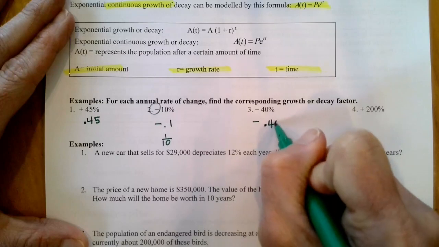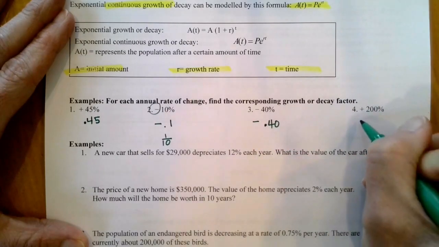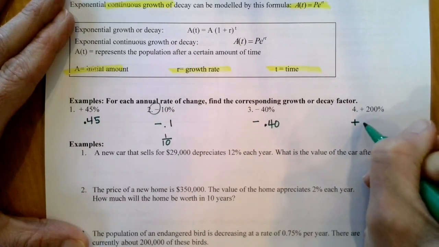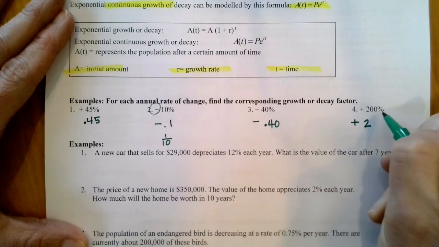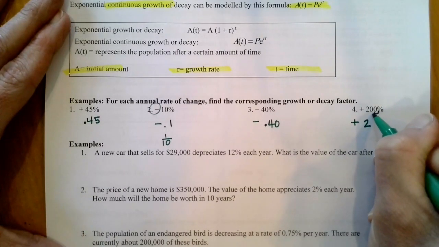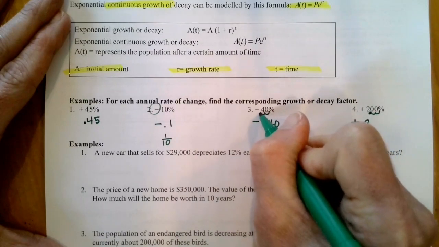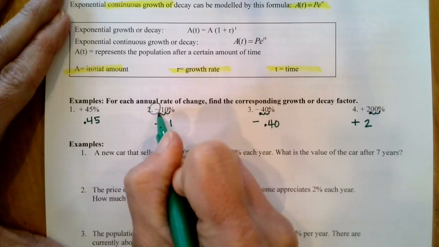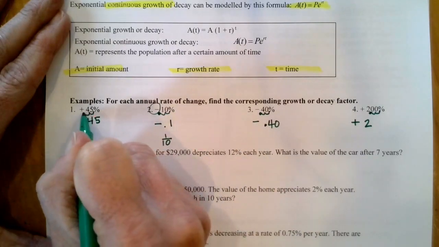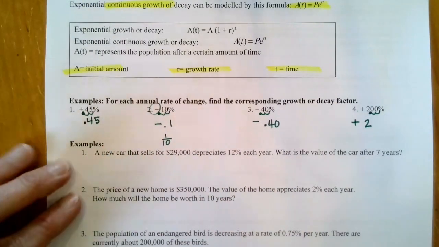Negative 0.40 and positive 200% is 2. So if you remember the rule about bouncing your decimal place 2 points, that can help you know how to convert those percents into decimals.